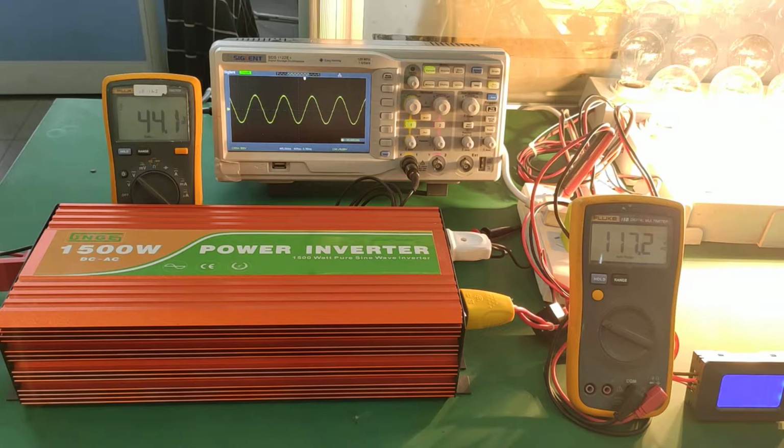Okay, we now decrease the DC input to 44.1 volts, and the output is 117.2 volts. We will still decrease it. Okay, now the DC input is about 42 volts, and the output is 117.4 volts.